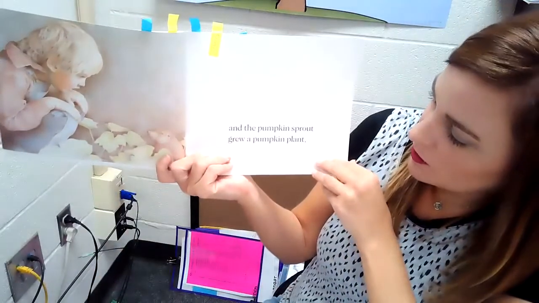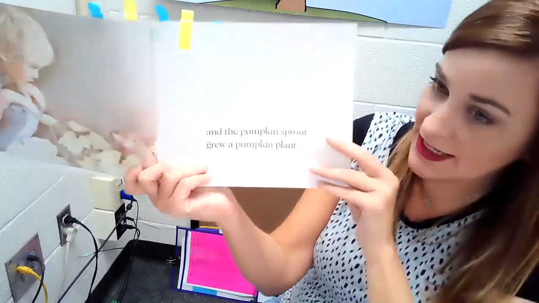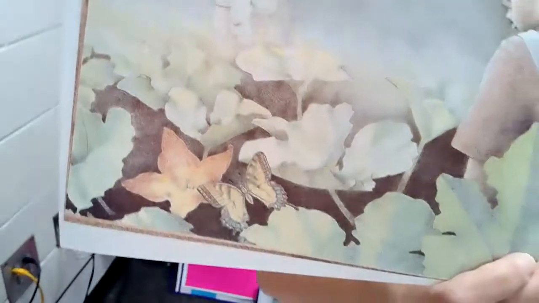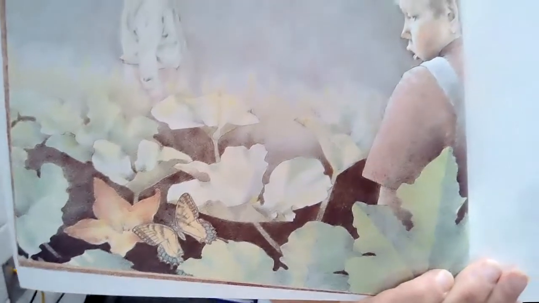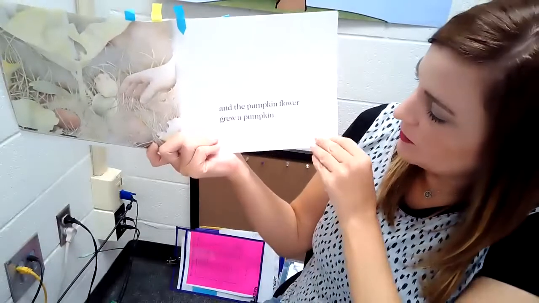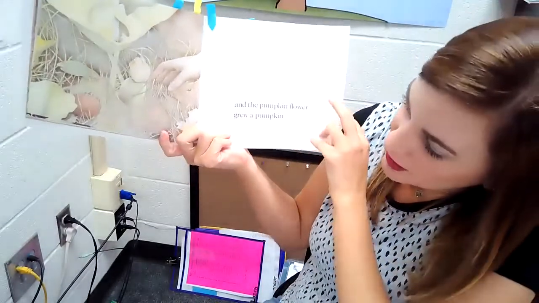And the pumpkin sprout grew a pumpkin plant. And the pumpkin plant grew a pumpkin flower. You see there? And the pumpkin flower grew a pumpkin.